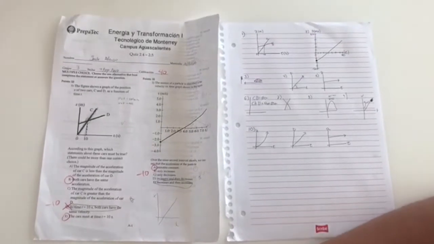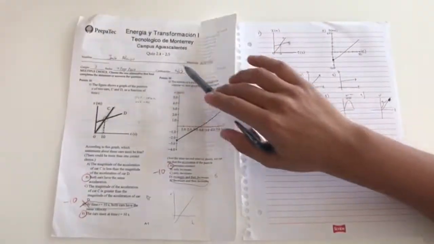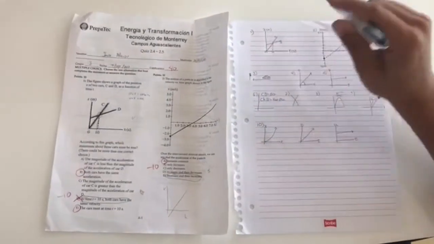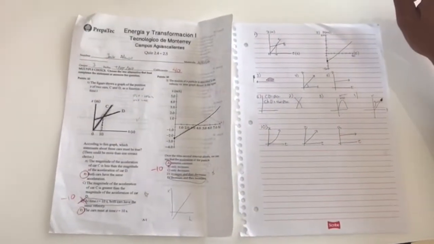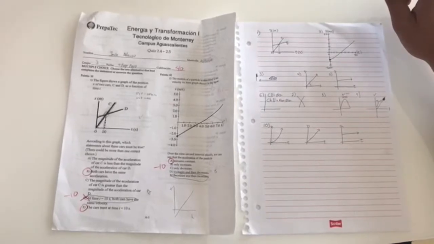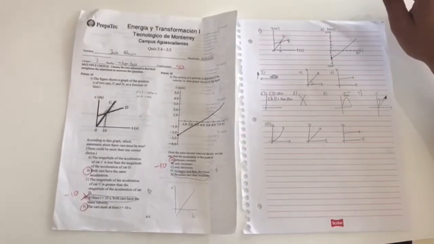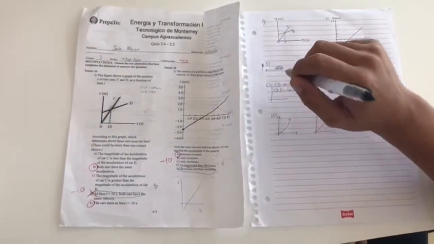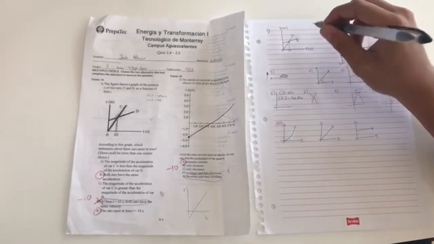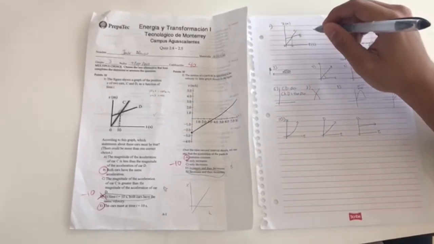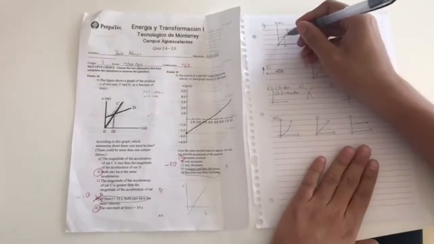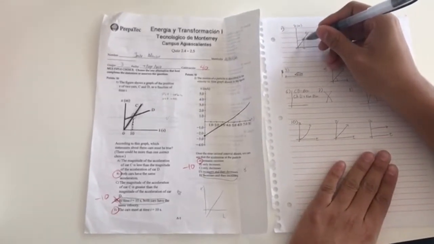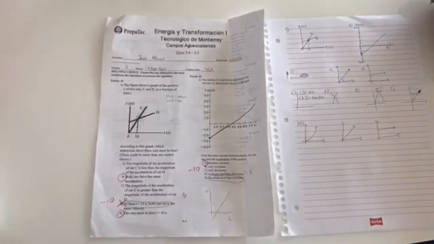Okay, I will talk to you about the correction of quiz 2.4 to 2.5. Well, the first question says, two figures show a graph of the position x of two cars, C and D, as a function of time t. Okay, so I did a sketch here, and we can see that the correct answers are that both cars have the same acceleration and that the cars meet at time 10. Because we can see that here, both cars have the same acceleration and they also meet at time 10.